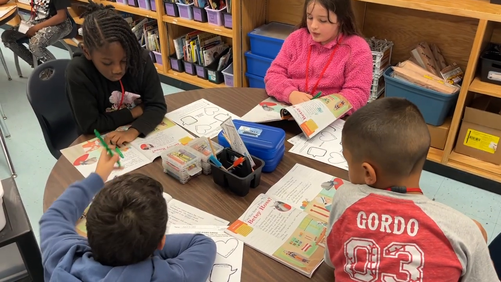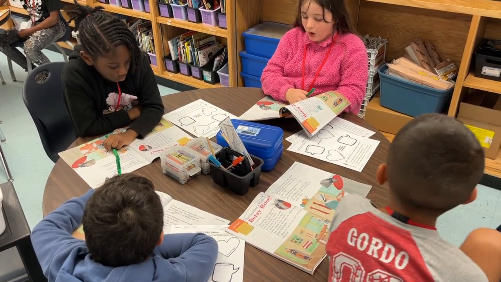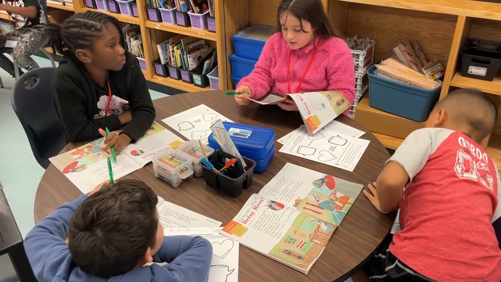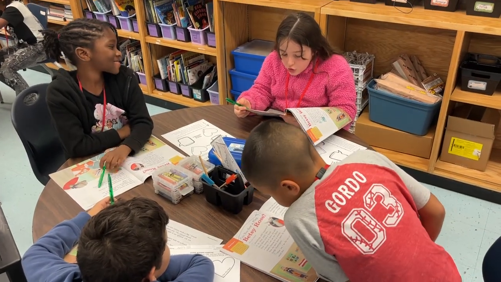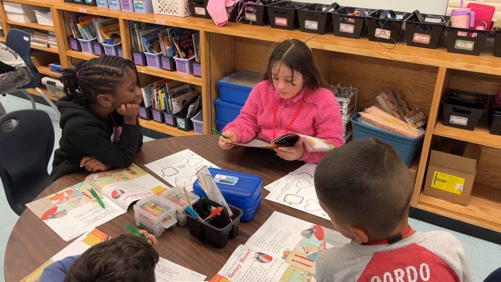A new country needs a flag. General Washington said the citizens should have a symbol for our flag.